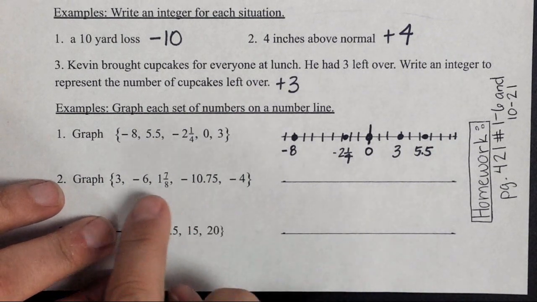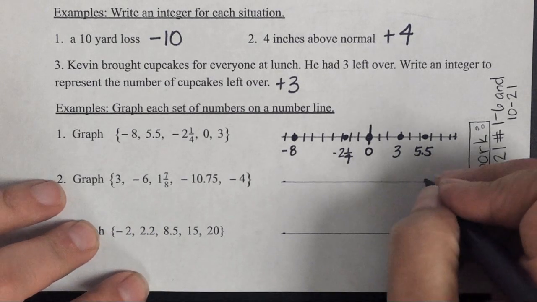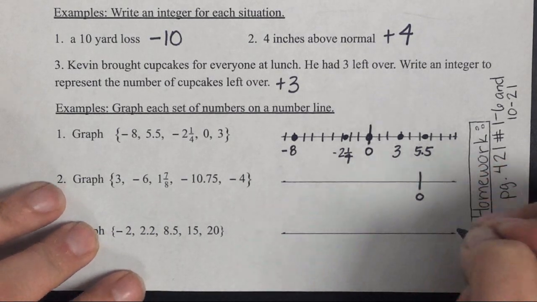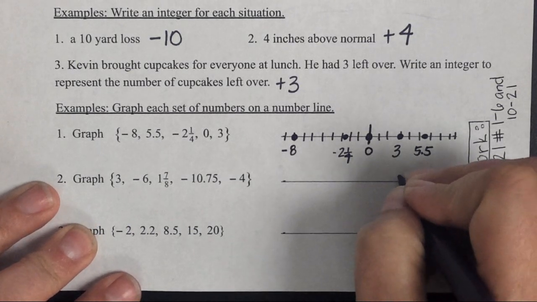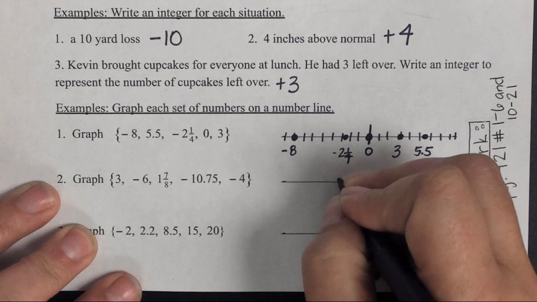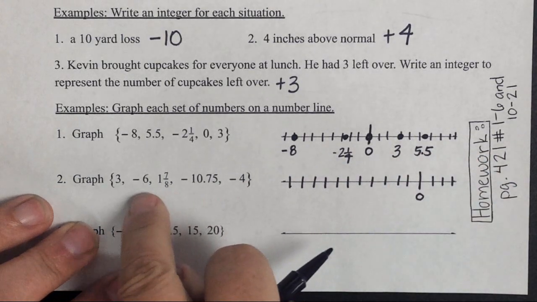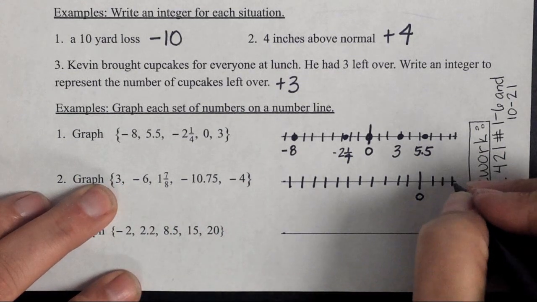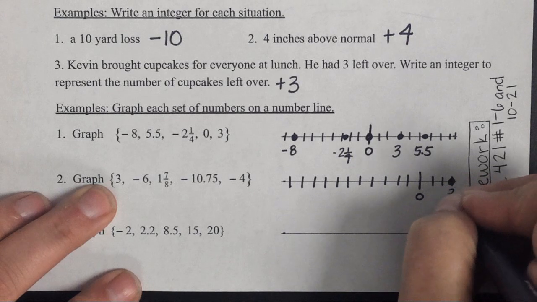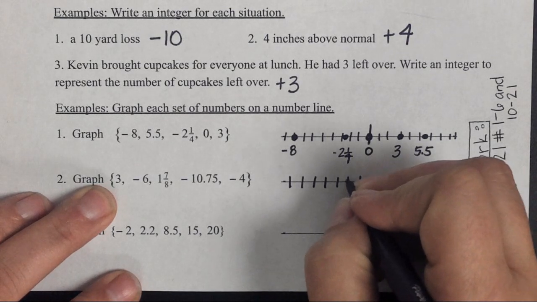All right, looking at the next one. I only have one positive number, so I'm going to move my 0 this way a little bit just so I have more room. 1, 2, 3, and let's go 1, 2, 3, 4, 5, 6, 7, 8, 9, 10, 11. Positive 3. What side of the number line? Right. The right side. So that's going to be 3. Negative 6. 1, 2, 3, 4, 5, 6.